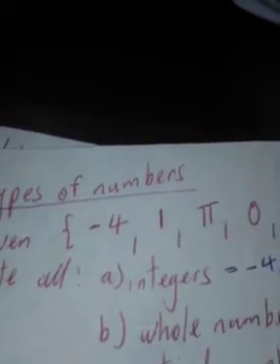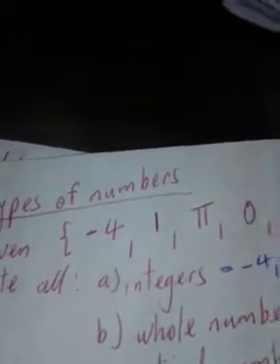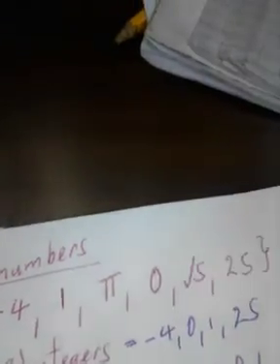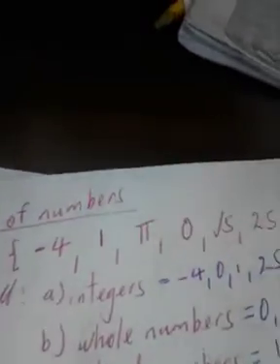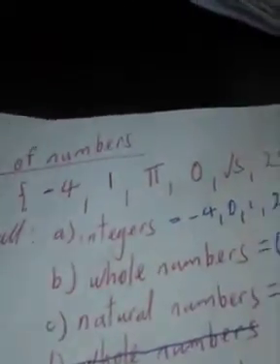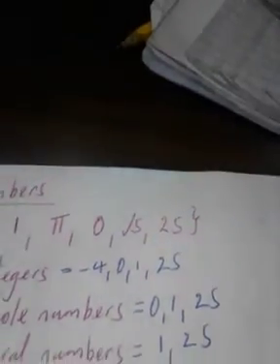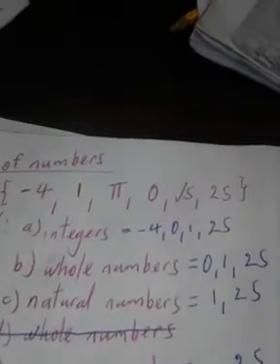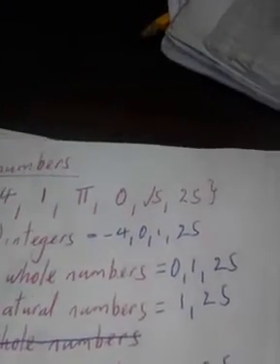Given a set of numbers: minus 4, 1, pi, 0, square root of 5, and 25. All the numbers are the integers. Integers are going to be minus 4, 0, 1, and 25. Whole numbers, remember, start from 0: 0, 1, and 25. Natural numbers would be 1 and 25 because 0 is not a natural number.